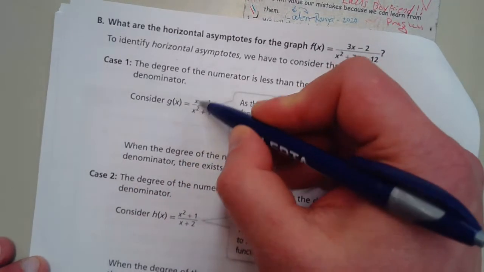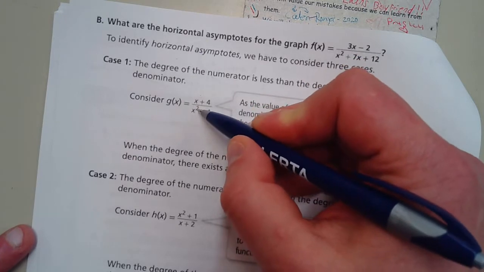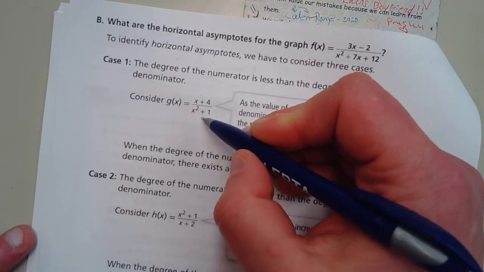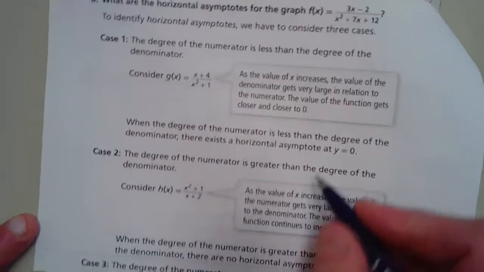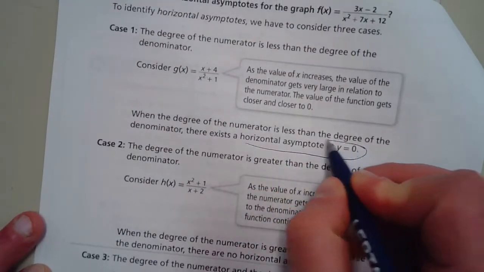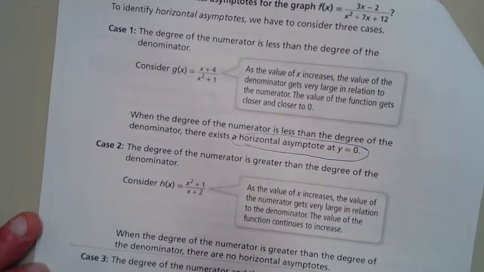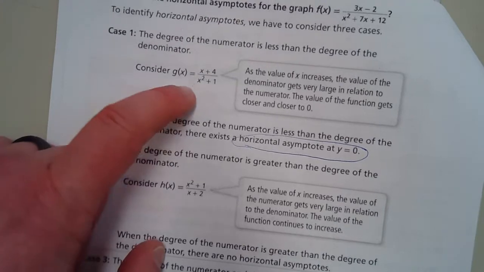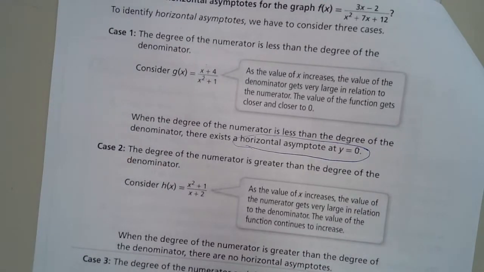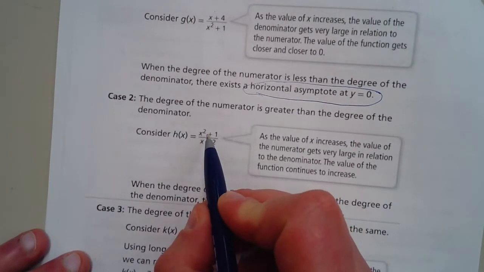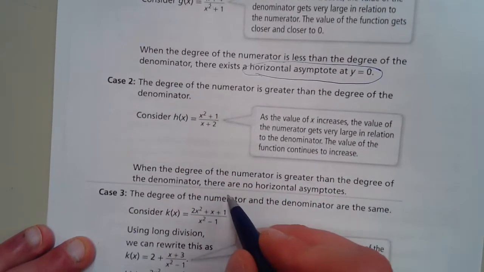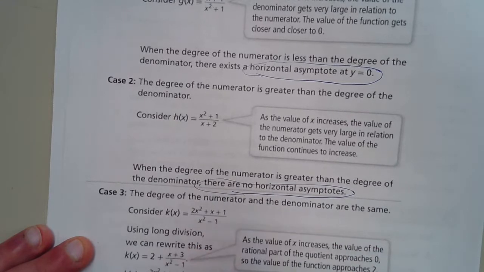Remember, degree is the highest power. In this case, there is a higher degree in the bottom. When the higher degree is in the bottom, the graph always has an asymptote at y equals 0, every single time. So bigger degree in the bottom, then y equals 0 is your horizontal asymptote. If your bigger degree is on top, this is case 2, then the problem has no horizontal asymptotes.